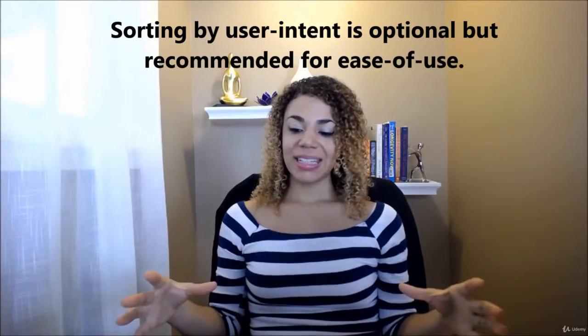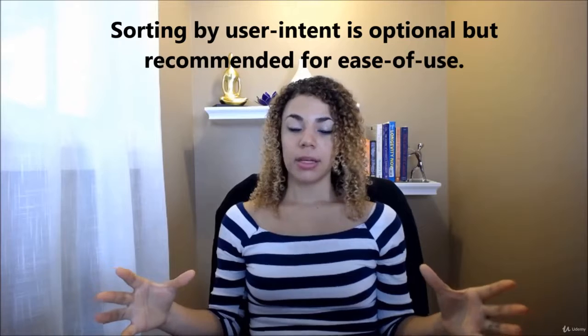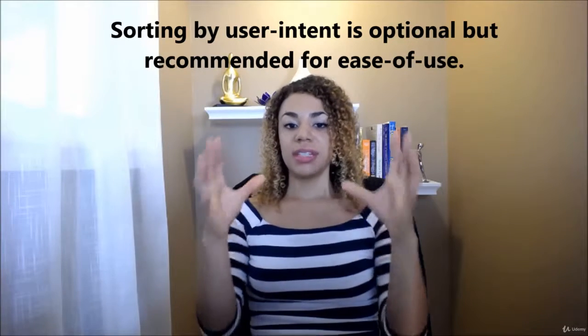So, outside of those two types, there are also even more types of keywords if we want to break that down even further. And that's what I want to be talking about in this video. So basically what I mean by that is when we start sorting our keyword research, we will be breaking these things down by user intent. And these are the 7 different types of user intent keywords.